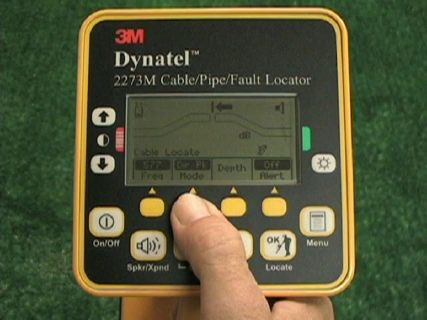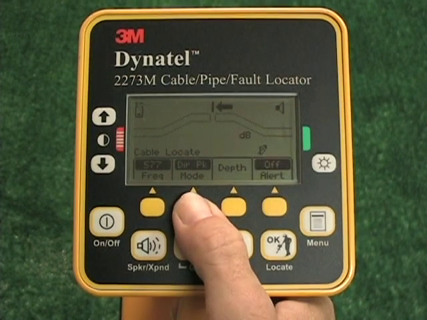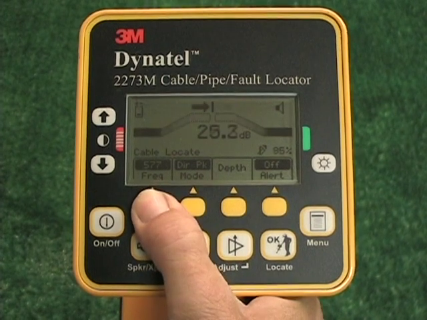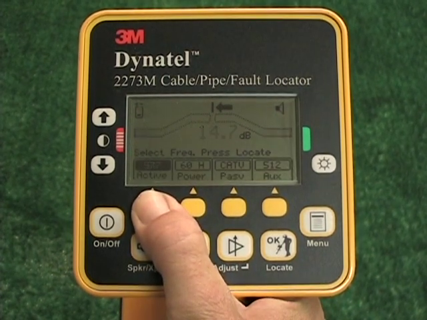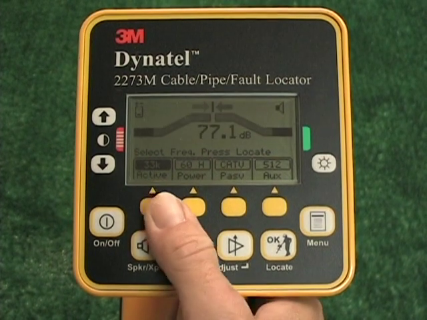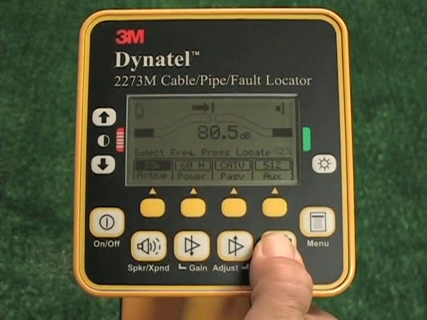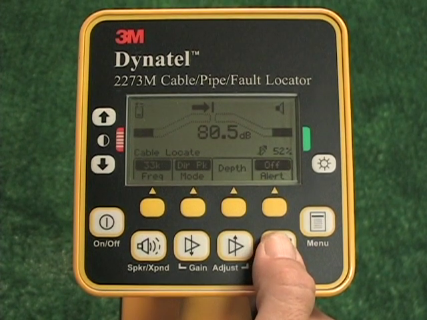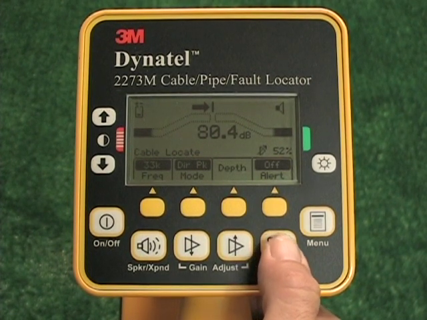The cable locate screen will appear. Set the frequency of the receiver to 577 or 33 kHz by pressing the yellow key labeled Frequency until 577 or 33K appears. Typically, 33 kHz will be the locating frequency you will use because of the high resistance of the fault and soil conditions. Press Locate to acknowledge the frequency setting and enter the locating screen.